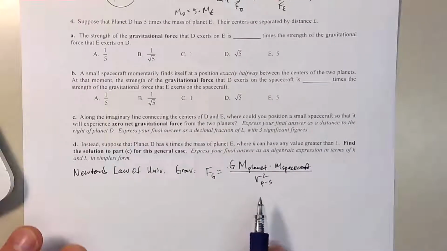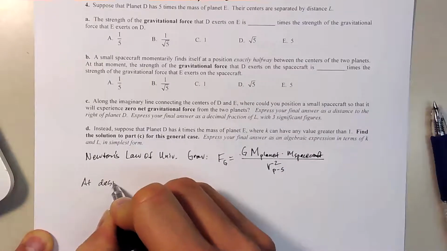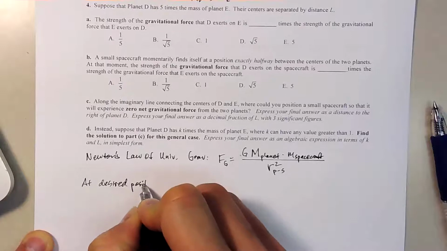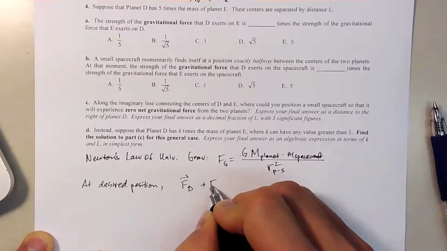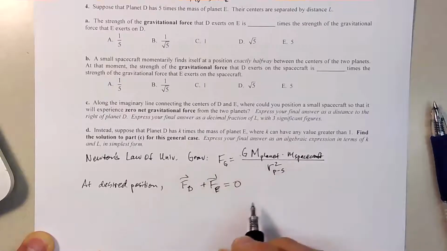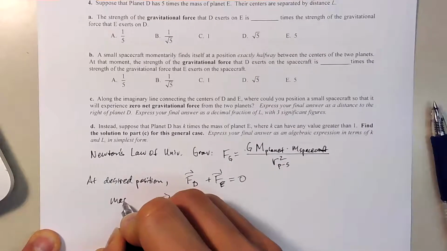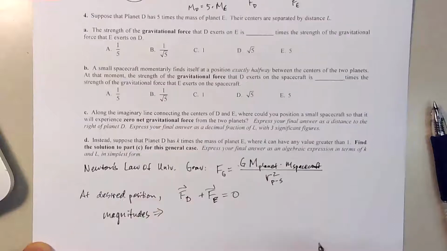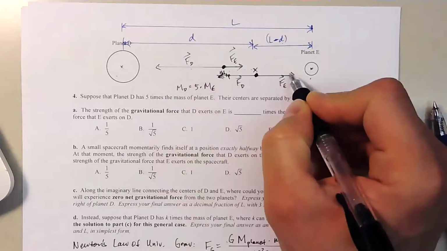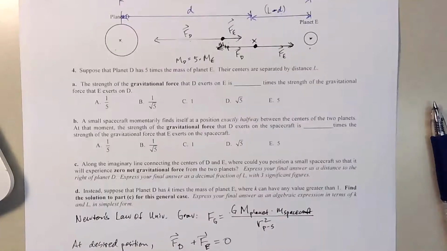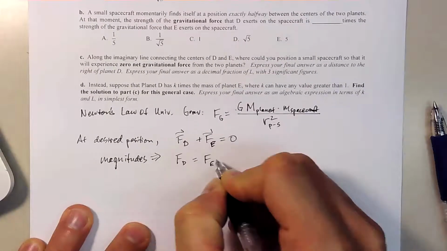So now what we're going to do is say, all right, at our desired position, the sum of the two forces acting on the little spacecraft, the sum of the vectors, should sum to 0, which means that the magnitudes must be equal. The only way for the sum of these two force vectors to sum to 0, because they exactly point opposite each other, would be if their magnitudes exactly match. So their magnitudes must be exactly equal to each other.